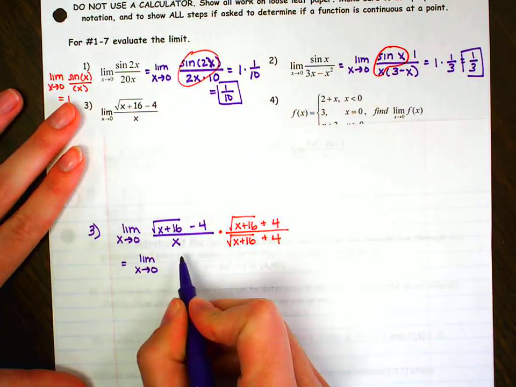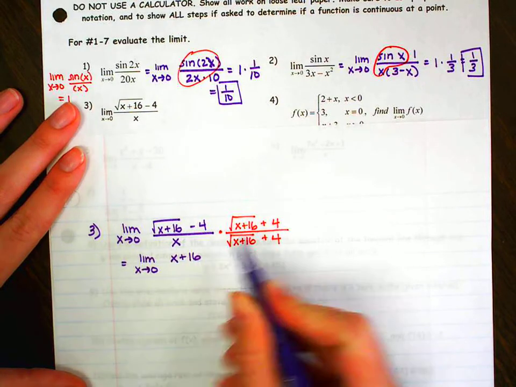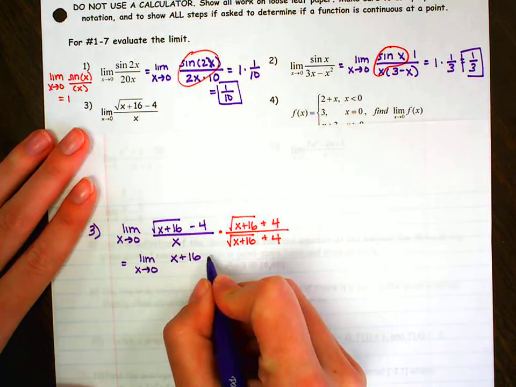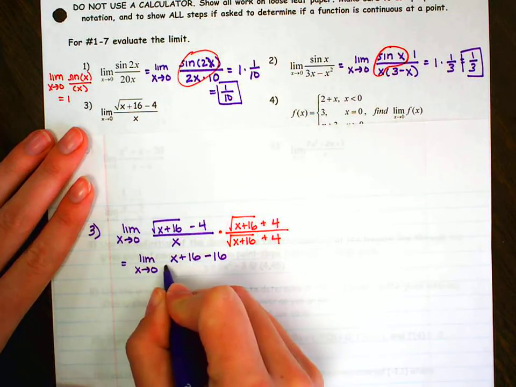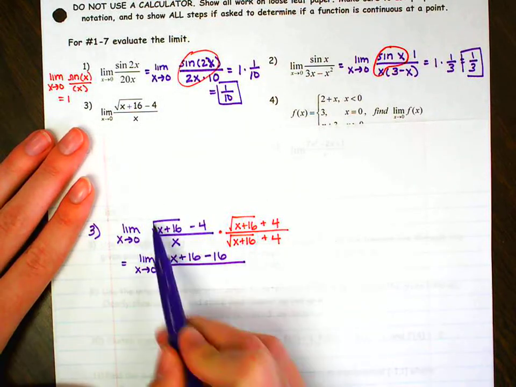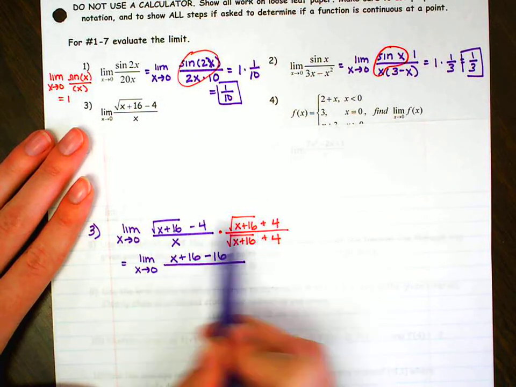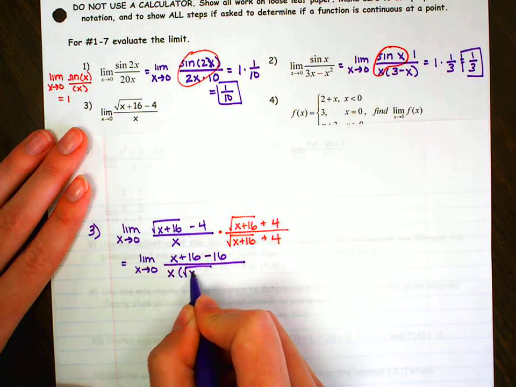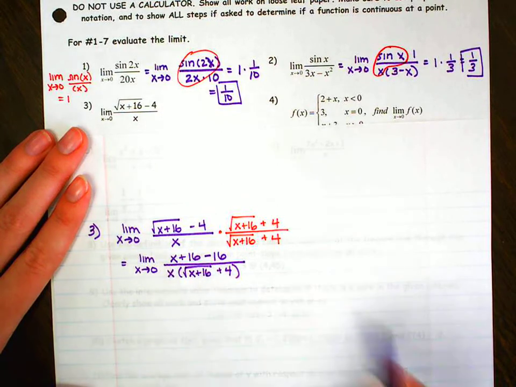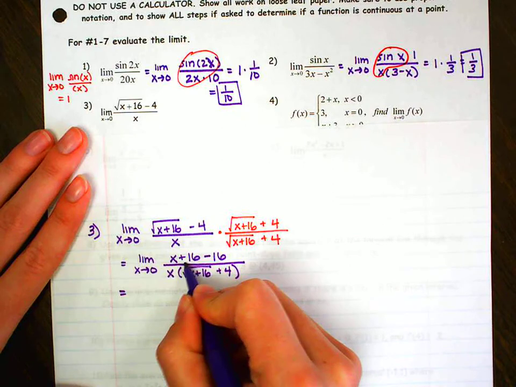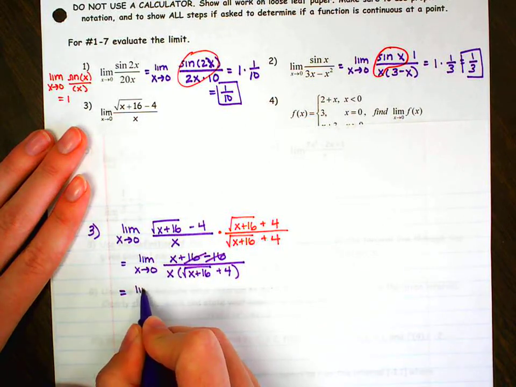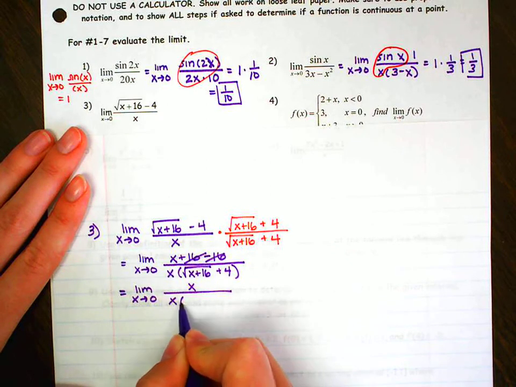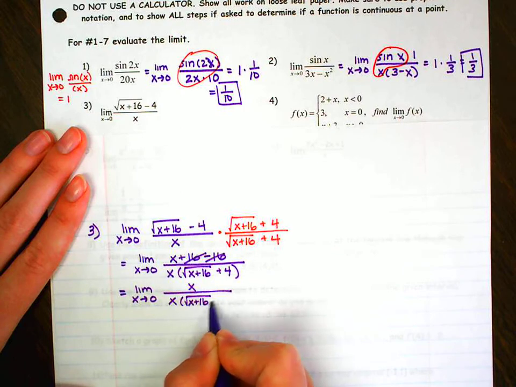So this times this is going to give me a positive x plus 16. These terms are going to cancel out, and then I have a minus, so 4 times positive 4, so I'm going to have a minus 16. The numerator is the reason we rationalize, so I'm going to FOIL through here, but I'm not going to distribute in the denominator, and that's really important, and you'll see why in a second. 16 minus 16, that's 0.